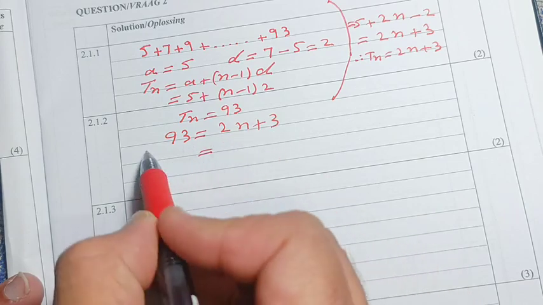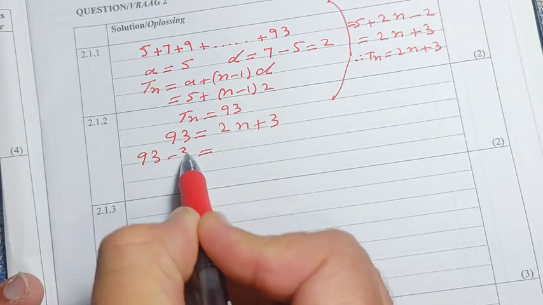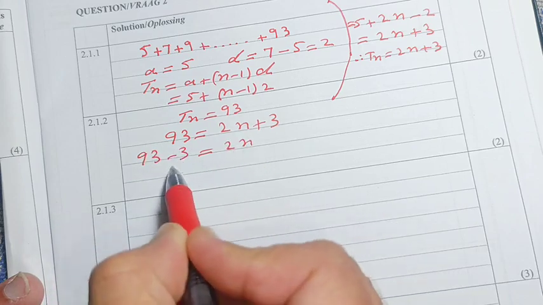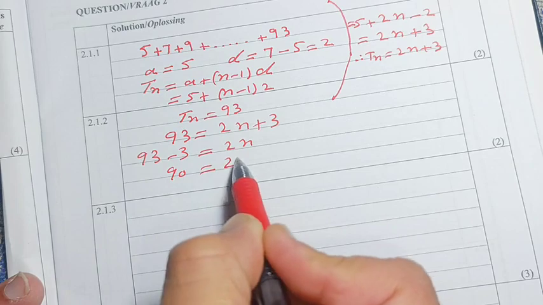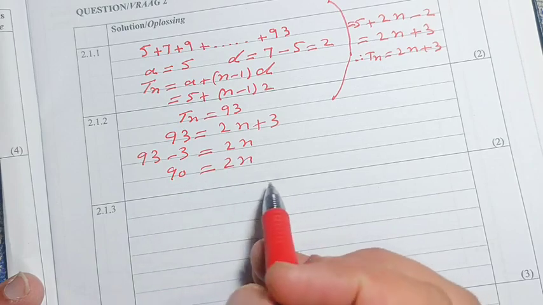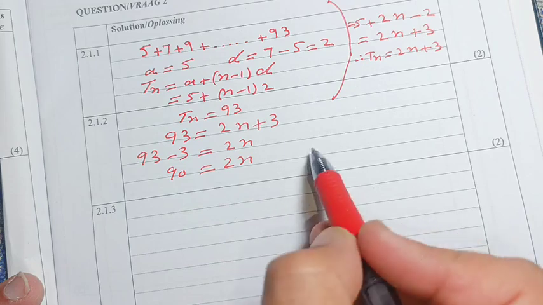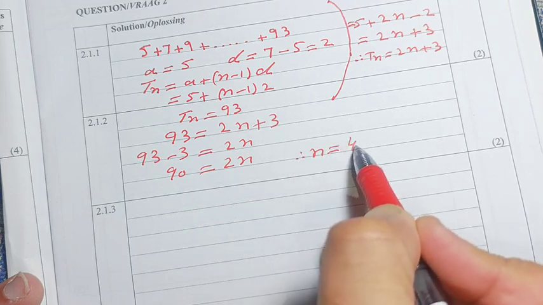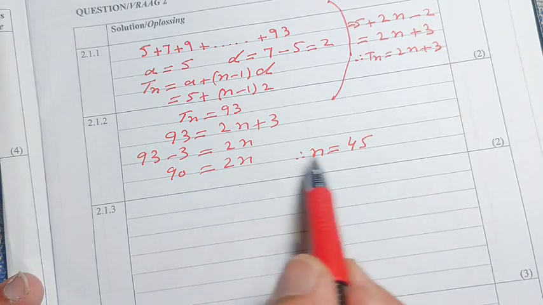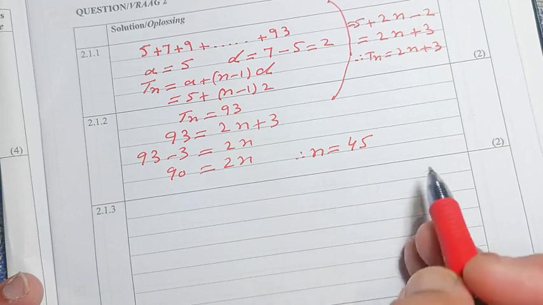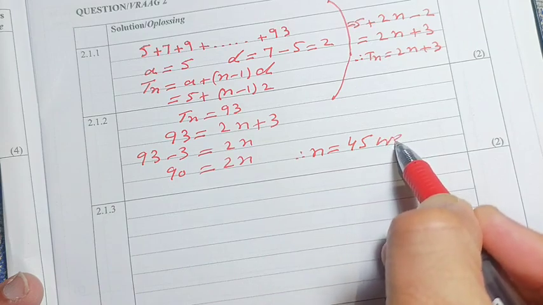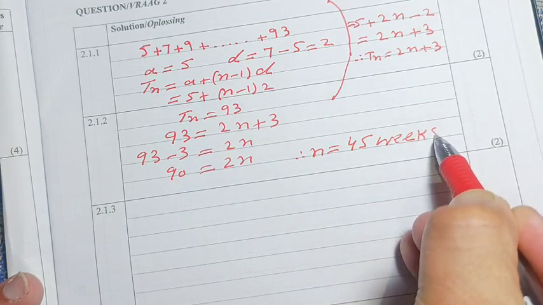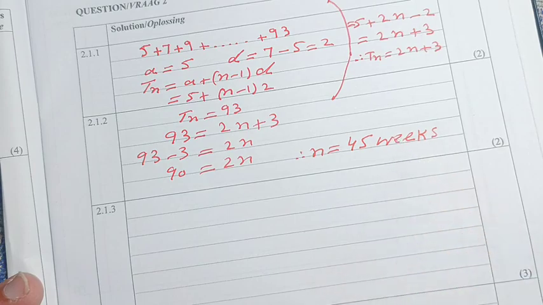The positive 3, I switch over this side, becomes negative. So 93 minus 3 is 90, equals 2n. So both sides you divide by 2. So the answer is n equal to 45. 90 divided by 2 is 45. So the 45 weeks. That's my answer for this second question.